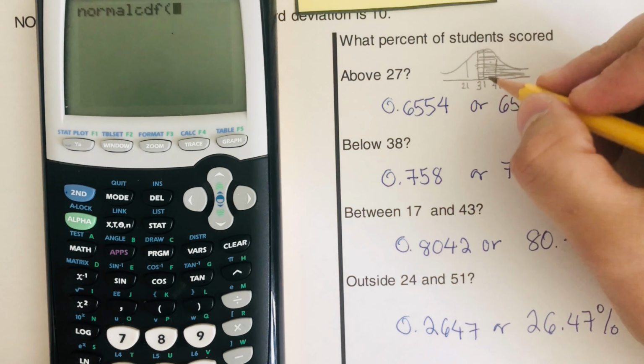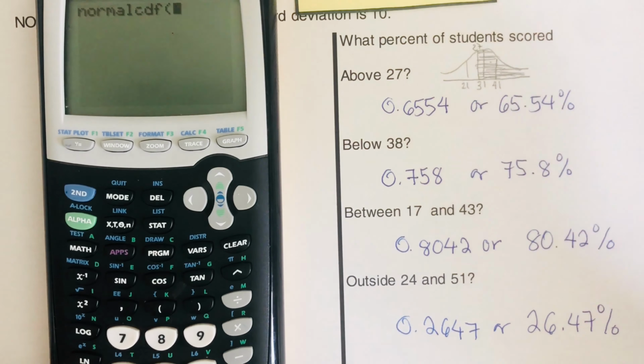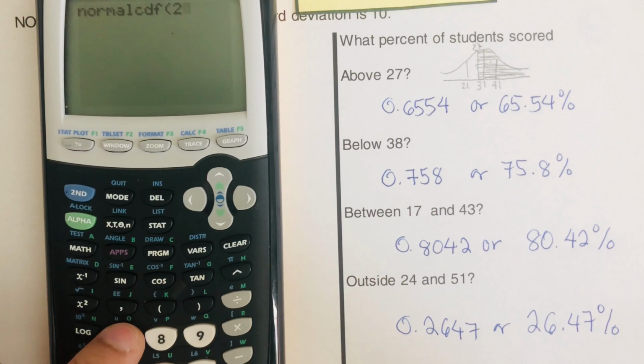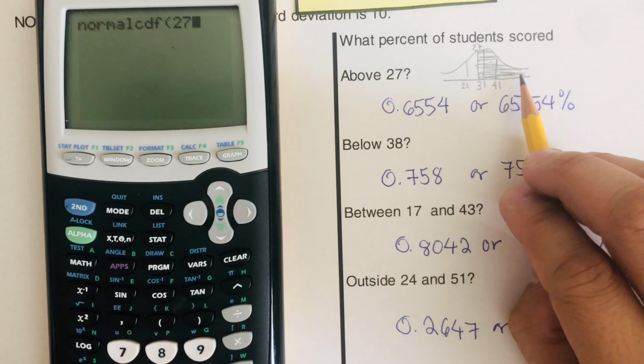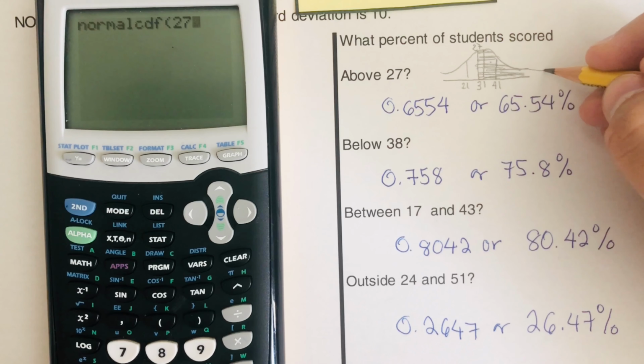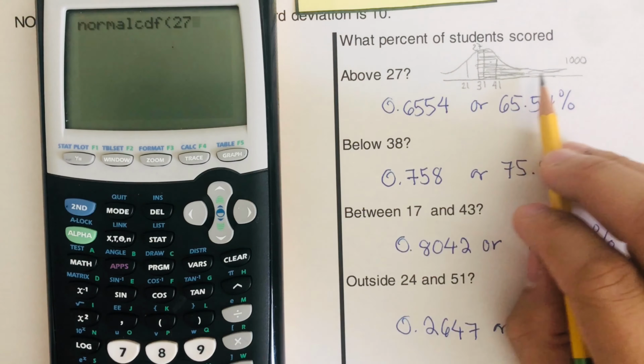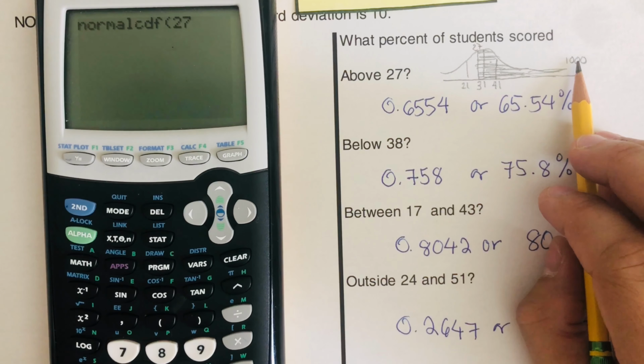The lower bound was actually 27, so I type in 27, and then the upper bound means where does it end? Remember, this goes to infinity. It doesn't end. It's asymptotic. It's not going to touch the line. So if it goes to infinity, let's just use the number 1000.